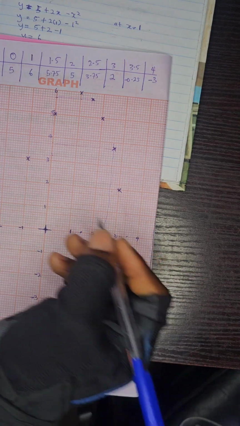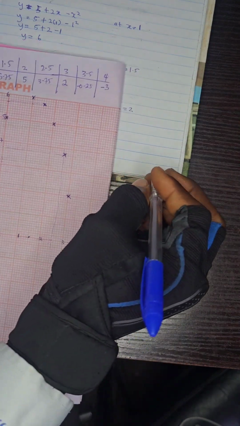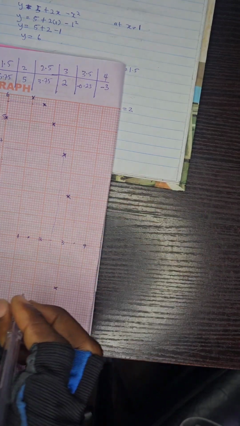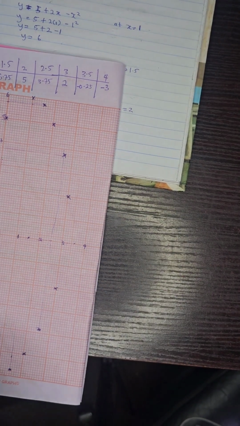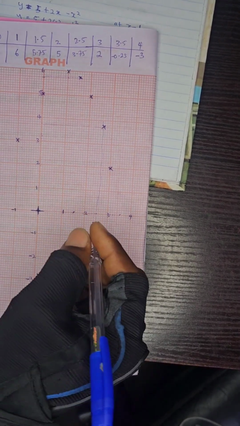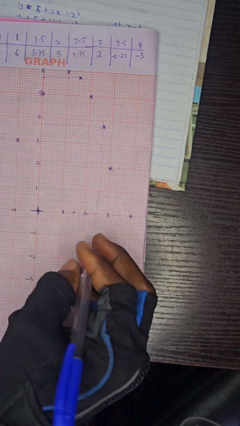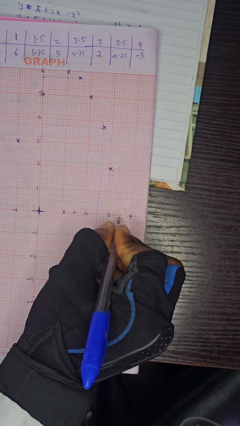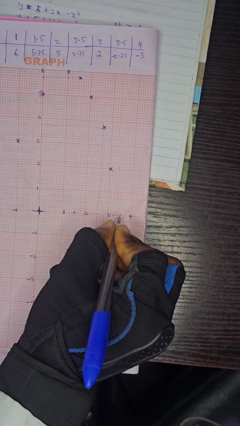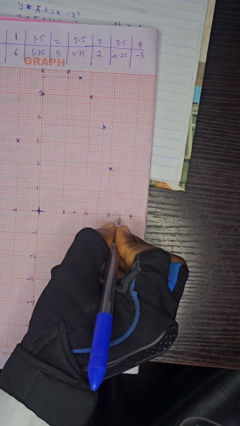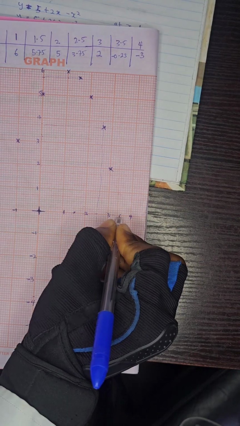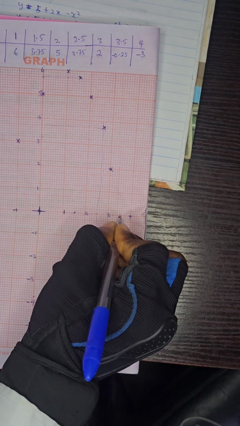Then if we are to divide this, let me explain a bit. You should have 0.1, 0.2, 0.3 till you reach 1. So it's not even up to 0.1. So it should be something here, very close to this 0.2. So this is a point. This is 3.5, so somewhere here.